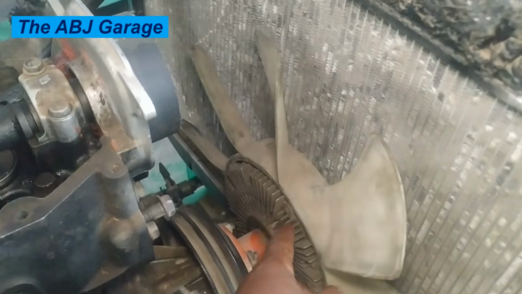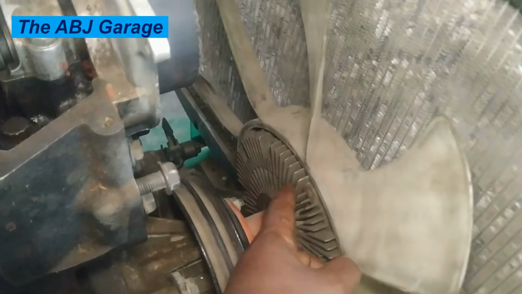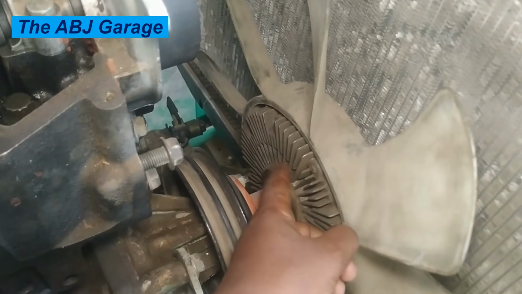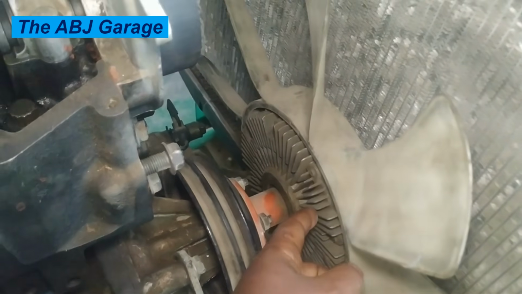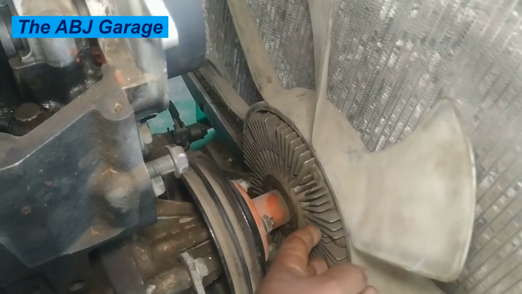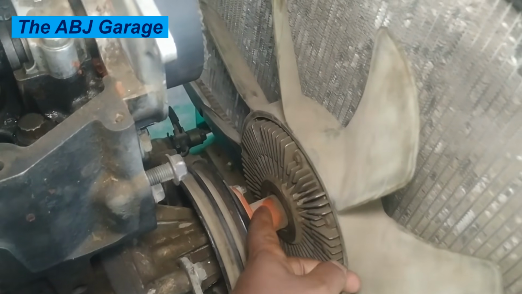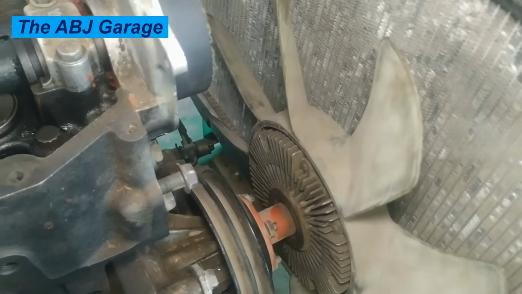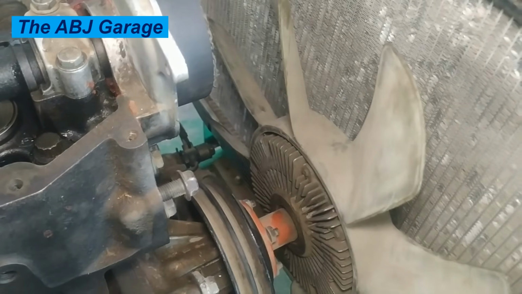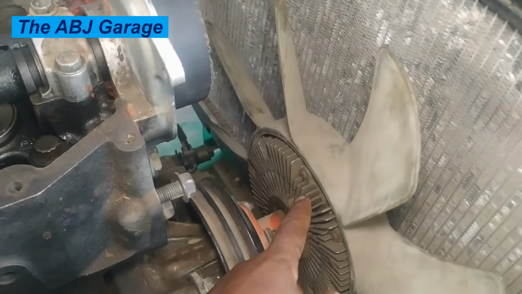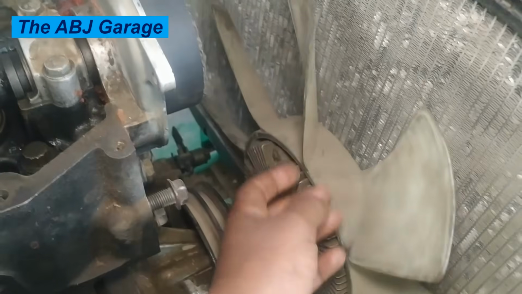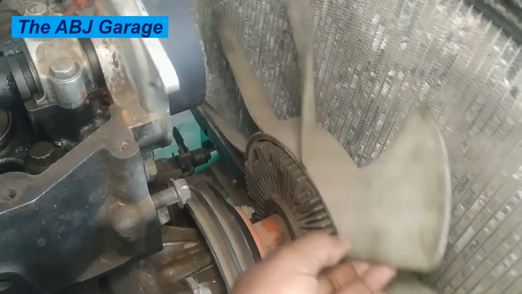There are sometimes engines with a fan clutch. A fan clutch is like this. This is a key component. It is a thermostatic fan clutch. It has a viscous fluid in it, and it sometimes engages and disengages. For example, it disengages at low temperature. When engine temperature is low, it will disengage, so there is no need of using the entire efficiency of the fan.